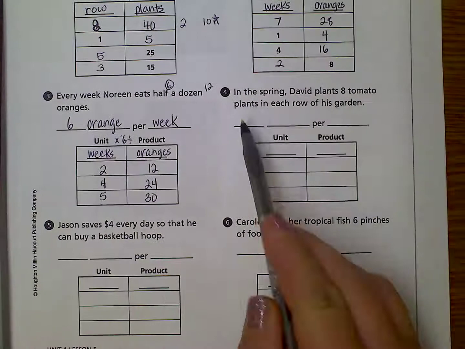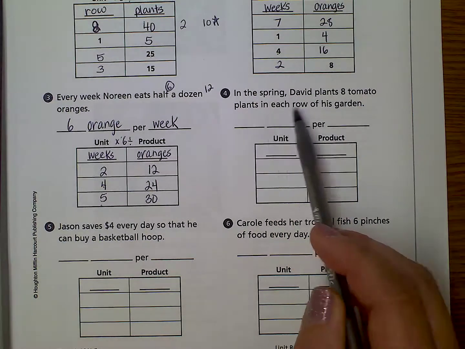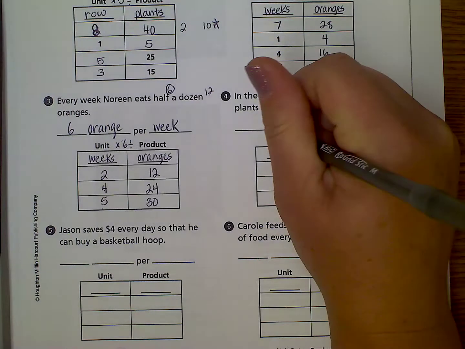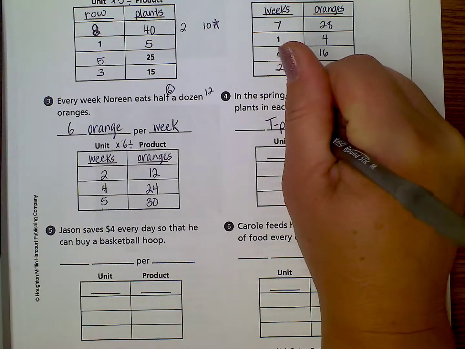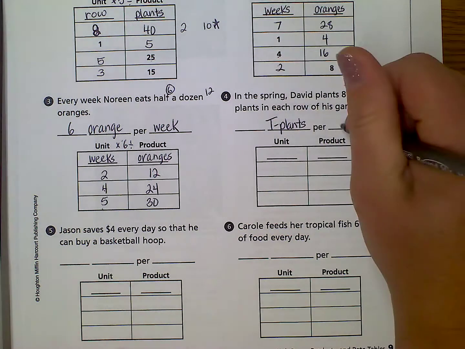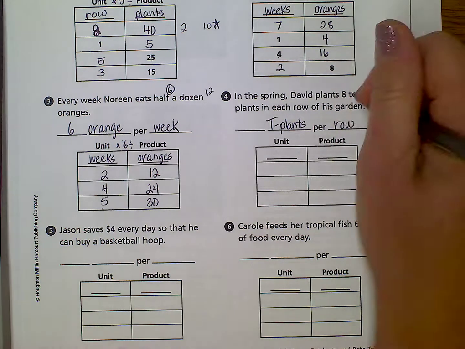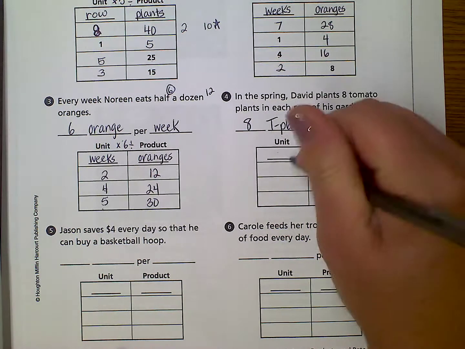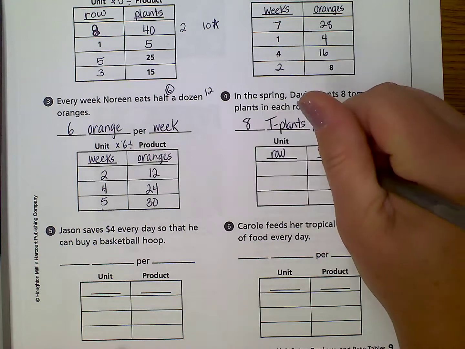In the spring, David plants 8 tomato plants in each row of his garden. So plants, I'm going to call them tea plants. You can call them just plants if you want. And he plants per row. And so he plants 8. So the unit is the rows. It's just flipped. I don't know why they chose to do that. Tea plant.